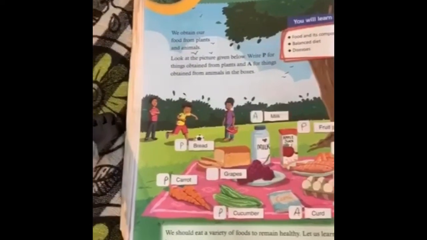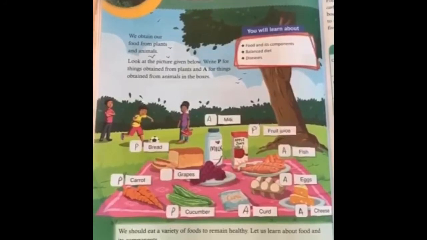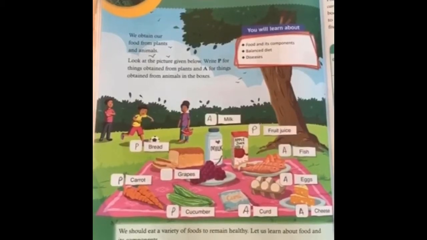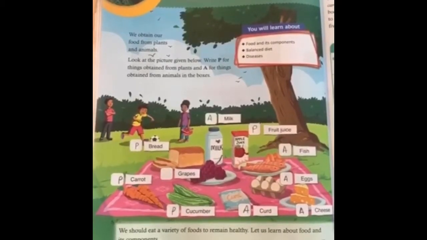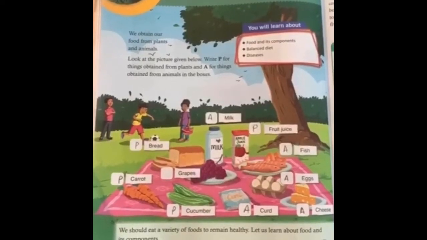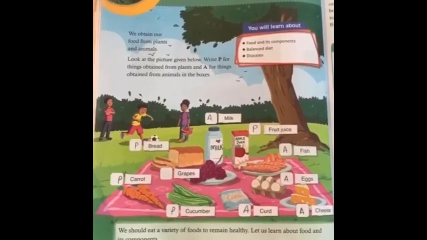So all these things, we should eat a variety of foods to remain healthy. In this chapter, you will learn about food and its components, balanced diet, and diseases. So we should eat a variety of foods to remain healthy. Let us learn about food and its components.